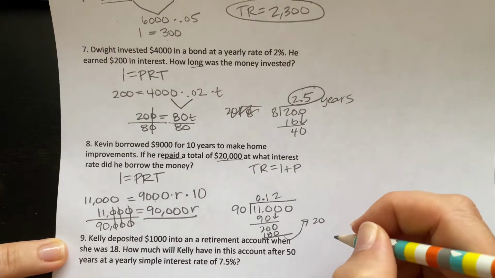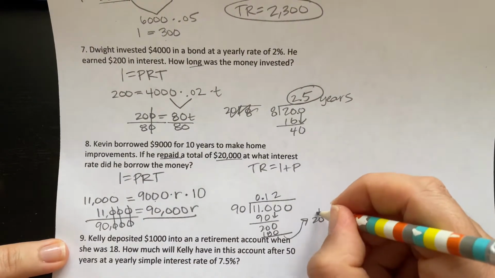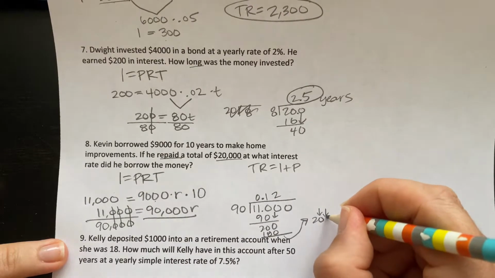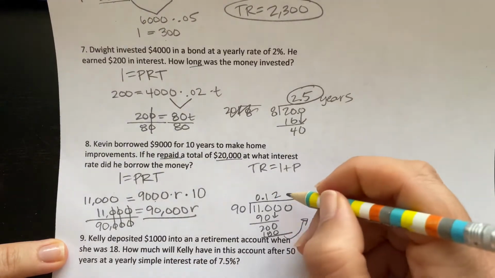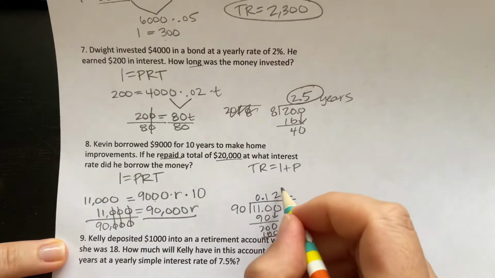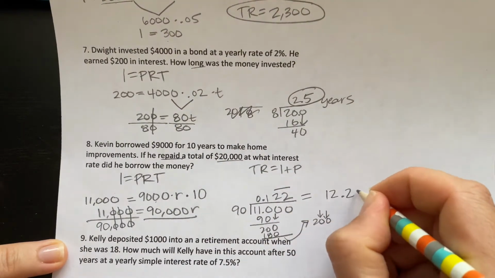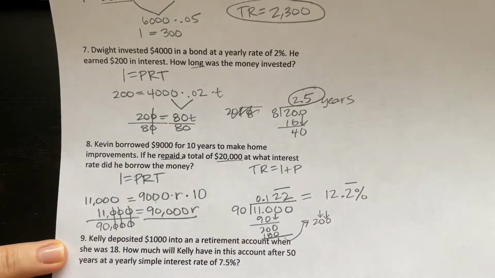It would be 2 left over, 20. And then bring down another 0. That would be another 2. So this is going to end up being a repeating decimal. So the rate would work out to 12.2% with a repeating 2.